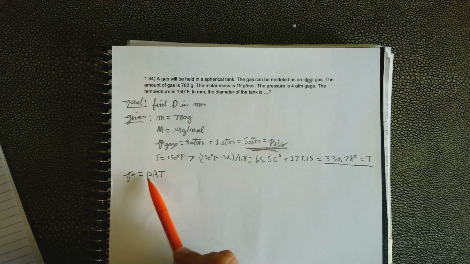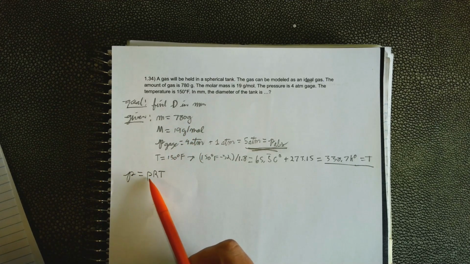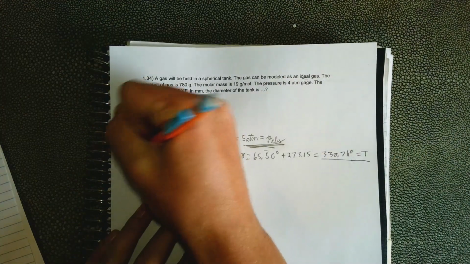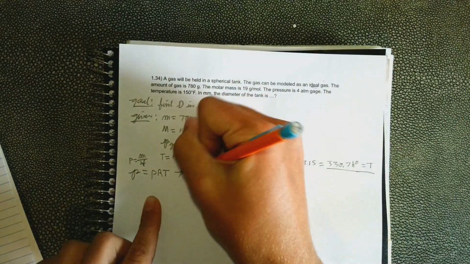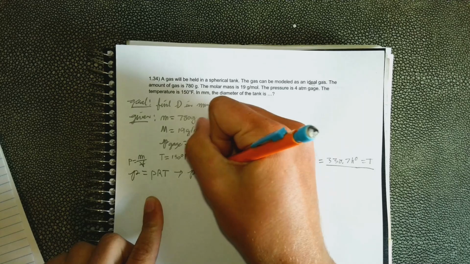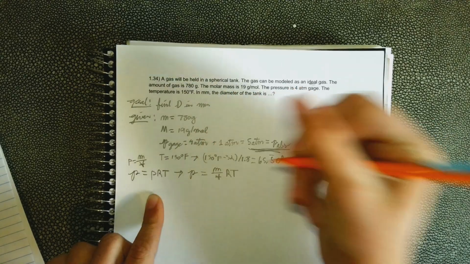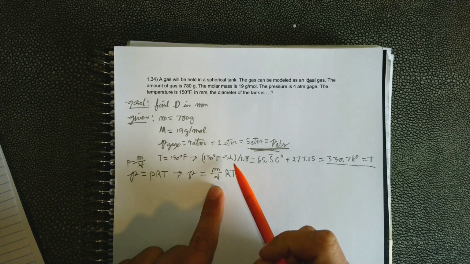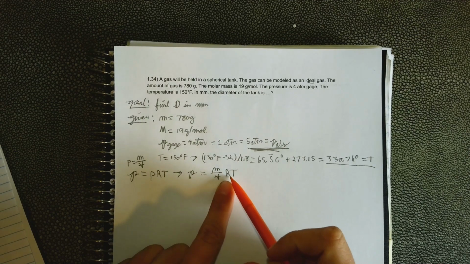We don't have density, but we're given the mass. And we're going to want to split this up because we know that we're going to have to solve for volume, right? We know that density is equal to this, so let's go ahead and change that to this. It says a gas constant, which we don't know yet, but we can solve for it.